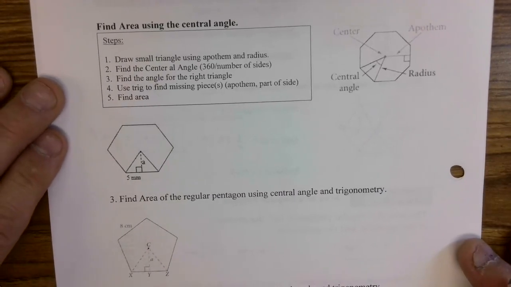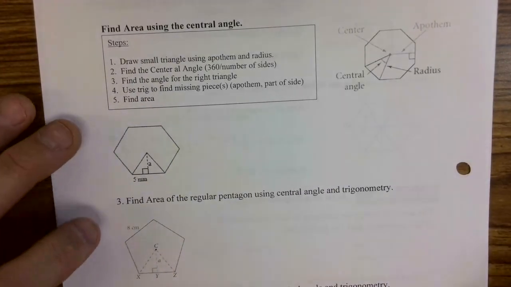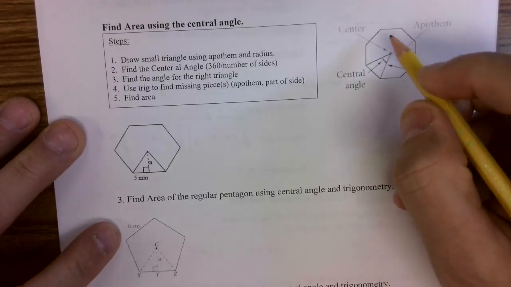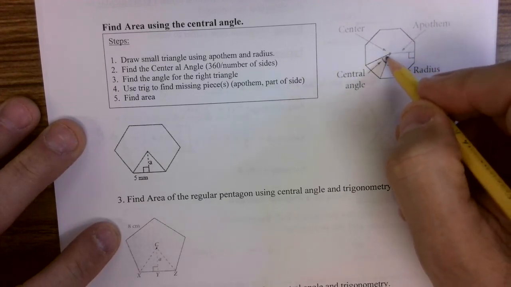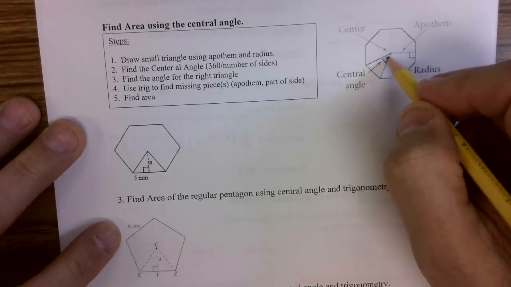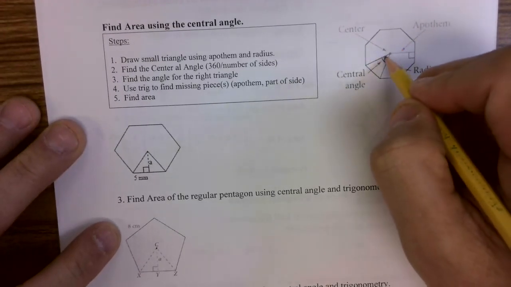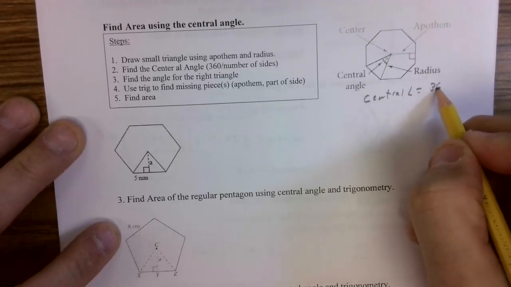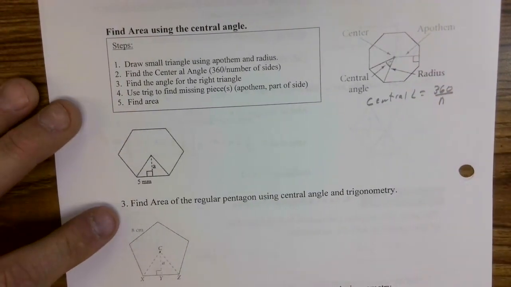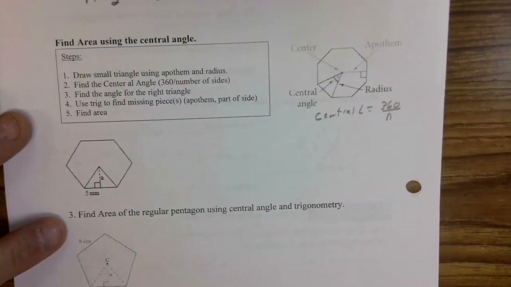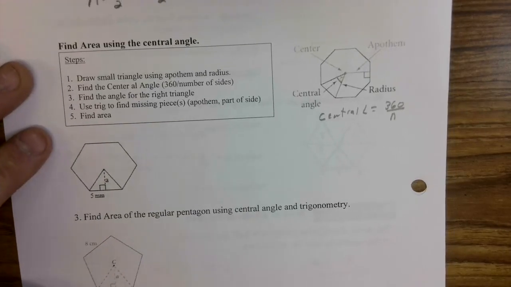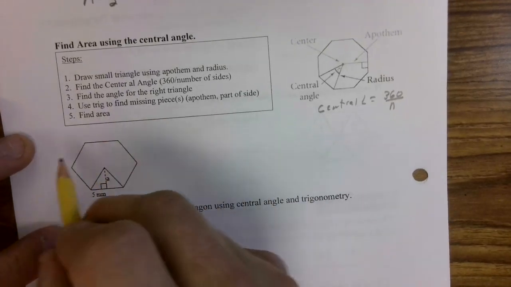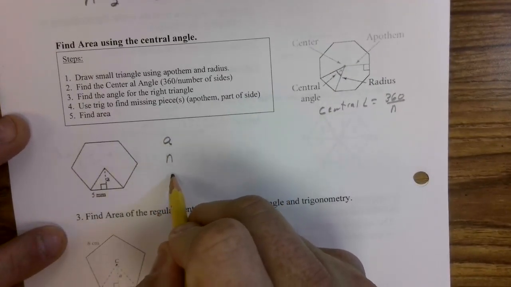Okay, all the problems are not going to be that easy. So there's kind of a process for doing this. One of the other things we have to know is what we call a central angle, which is right here. It would be the actual angle of one of the triangles inside of the polygon. You find your central angle by taking 360 divided by the number of sides. That gives us the central angle, and we're going to have to use that to figure out the missing parts we need for our polygon. For all of our problems, we're going to find A and S.